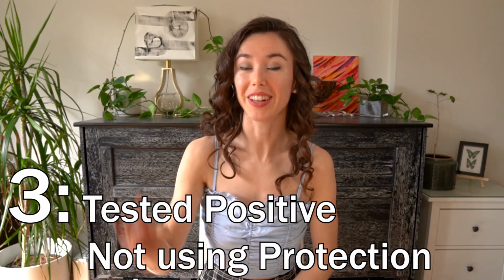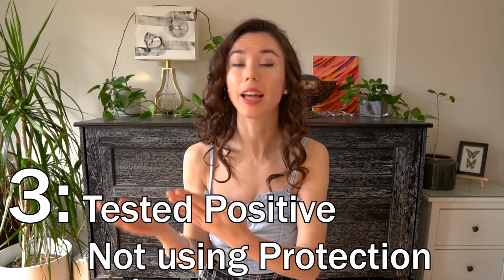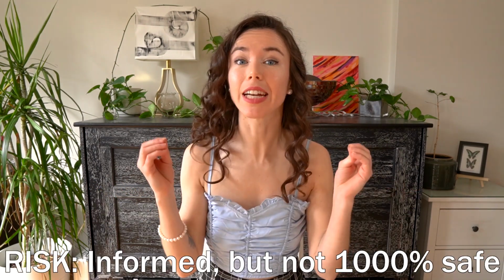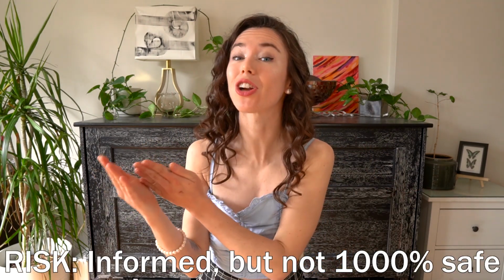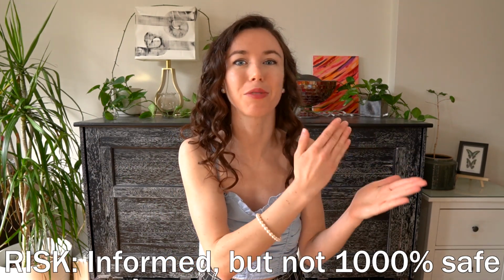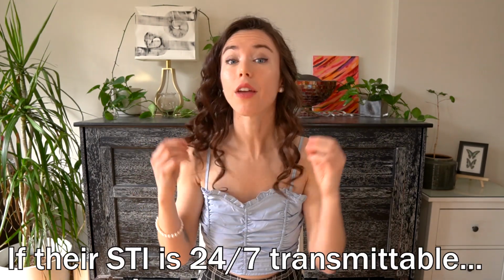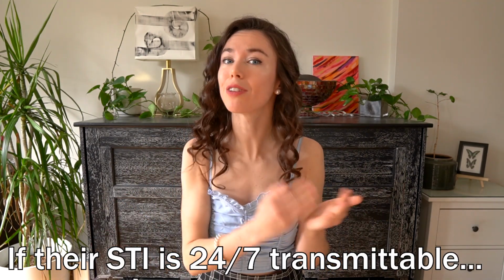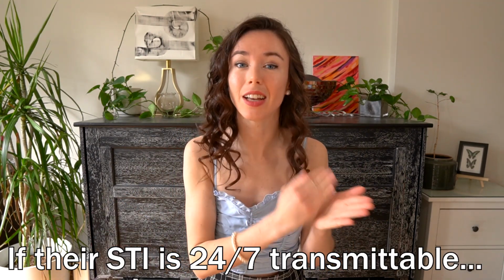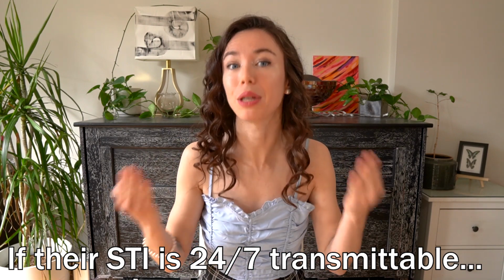Scenario number 3. Tested positive for STIs and using no protection. The risk here is that you are informed, but you're not 1000% safe from transmission. This is a fully informed choice on your part. If you are having sex with someone with a 24/7 transmissible STI, you will most likely be infected as well.